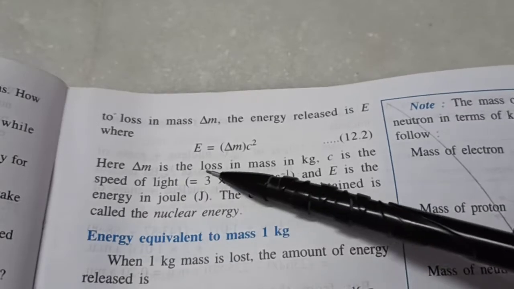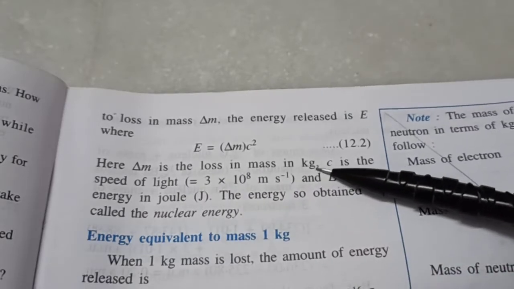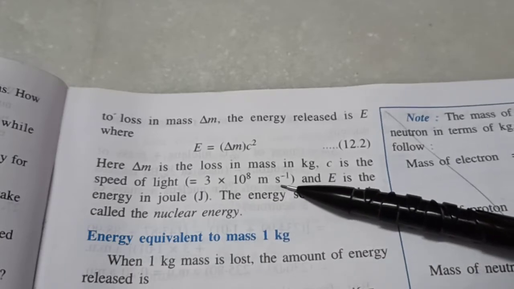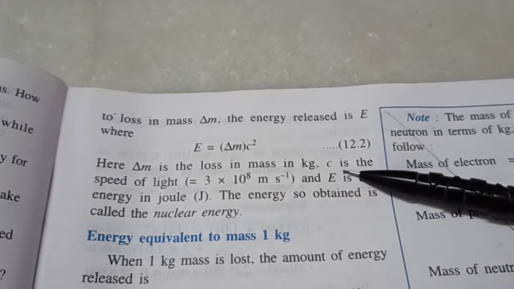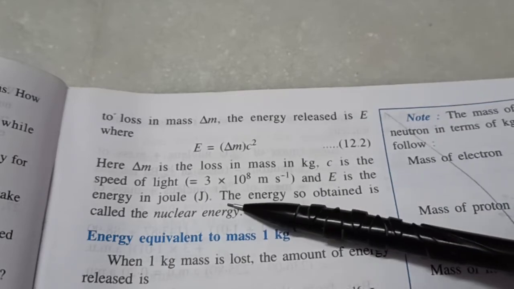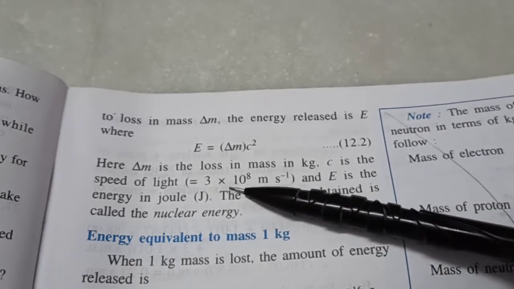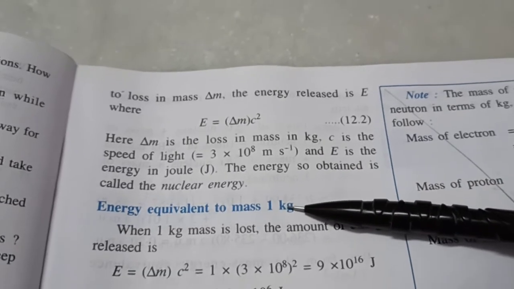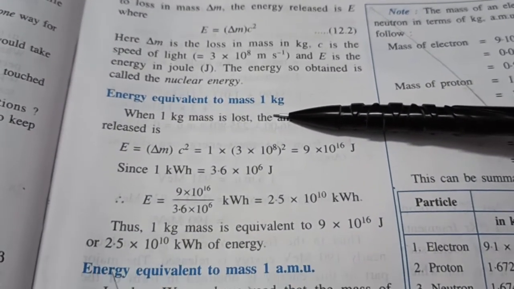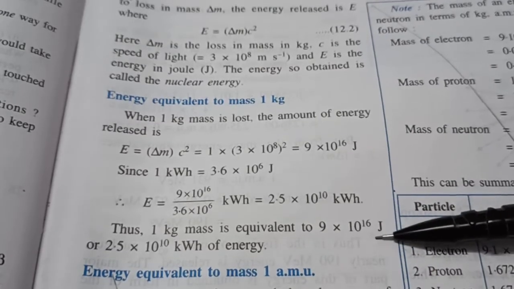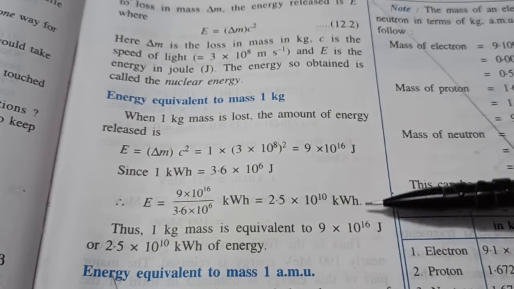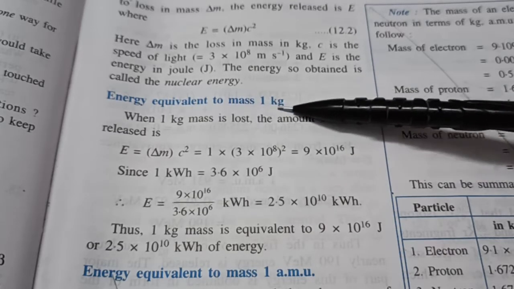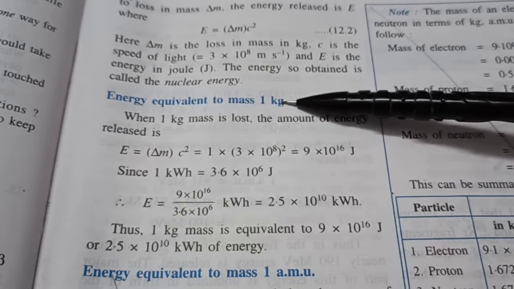So delta M is a loss in mass in kg. C is the speed of light in vacuum, which is the fastest thing in the universe. And E is the energy released in joule. Now, because C's value is so great, you can imagine that just 1 kg of mass can release such a huge quantity of energy. But this should be the loss in mass, not the actual mass of the substance.